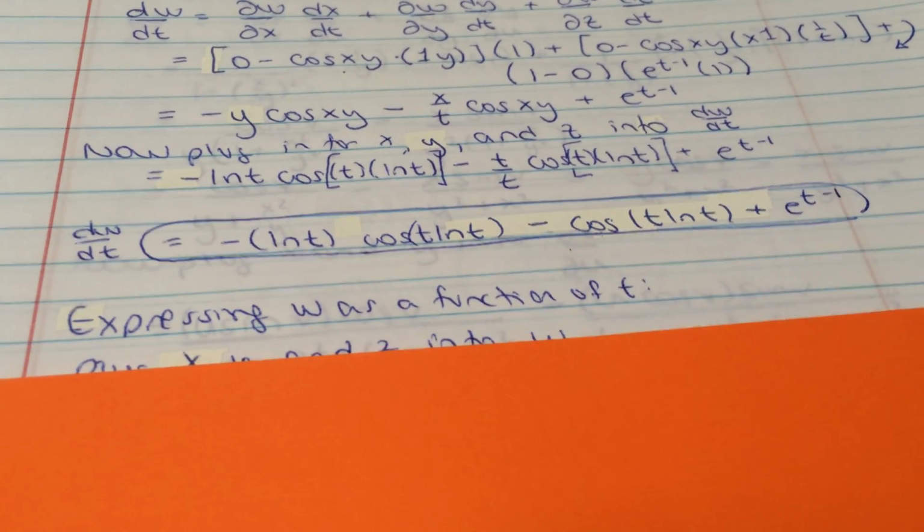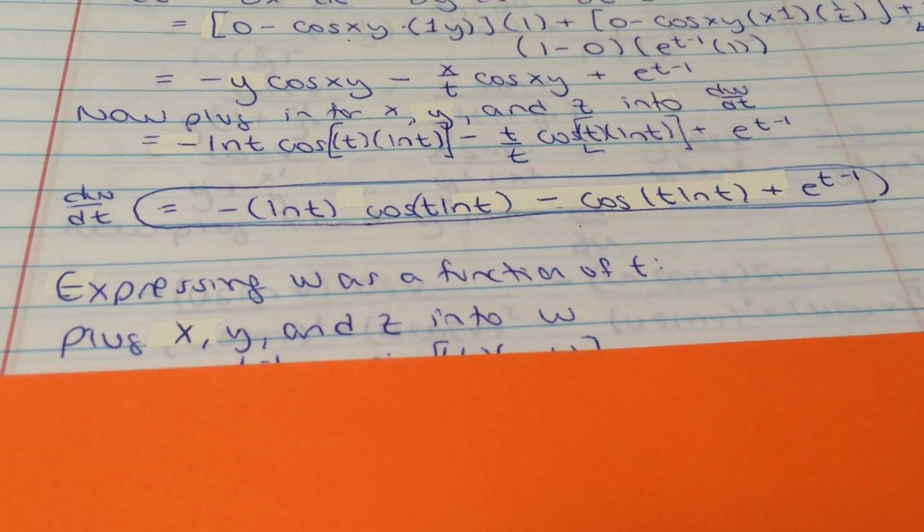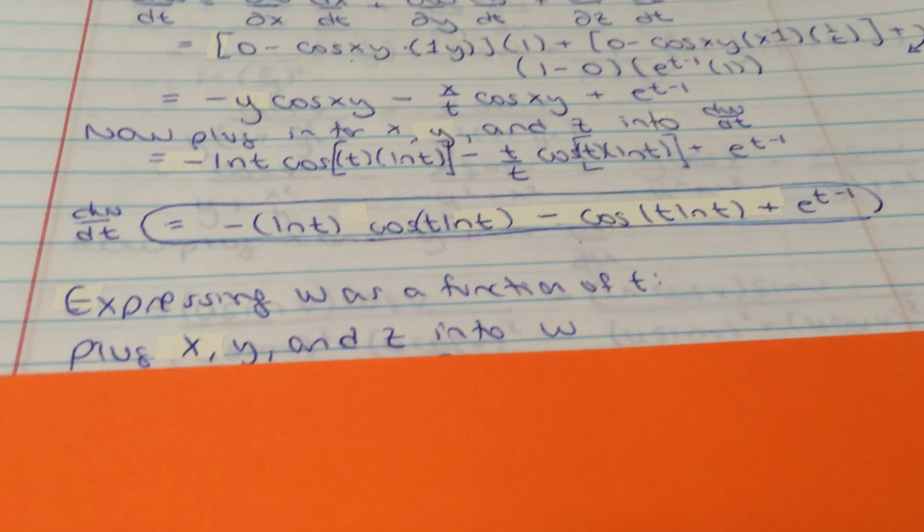All right, now the other way. So expressing w as a function of t, plug in x, y, and z into your w.